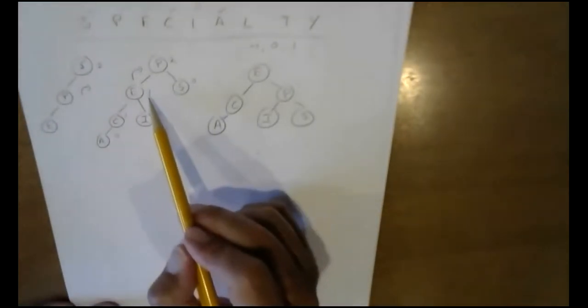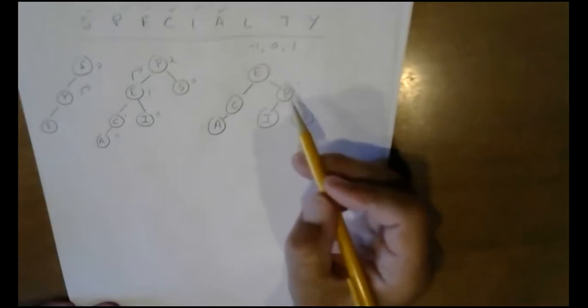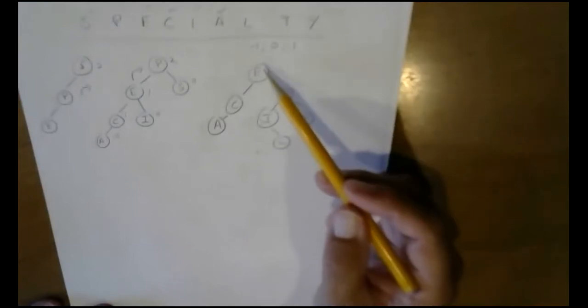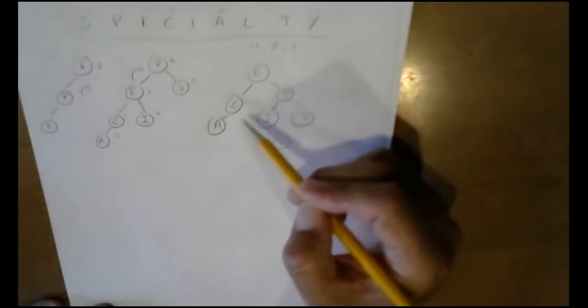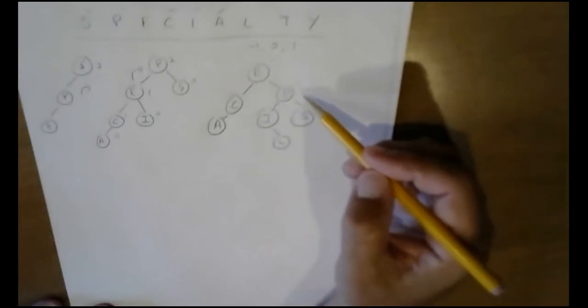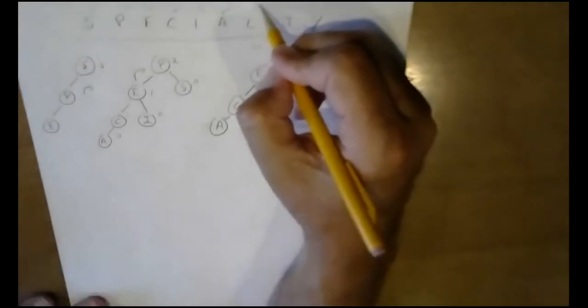Okay, so coming back here, I did a rotation and a reattachment. L, where does L go? To the right of I. How are we doing for balance factors? Terrible. What's E? E is -1. C is 1. A is 0. P is 1. I is -1. S is 0. So we're still good.